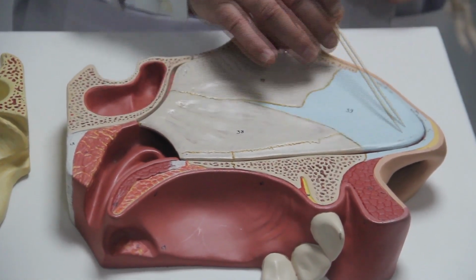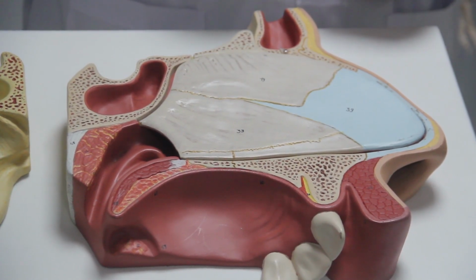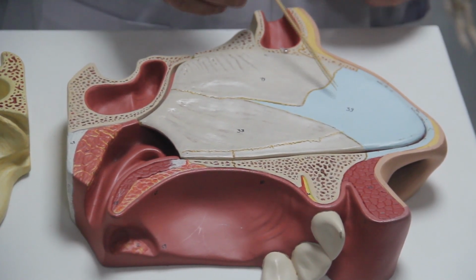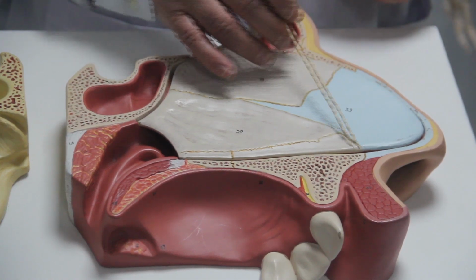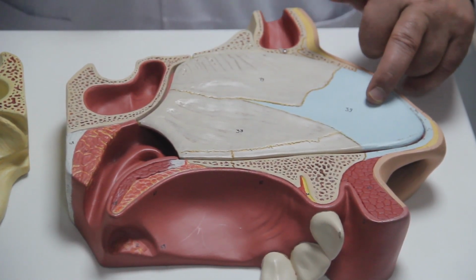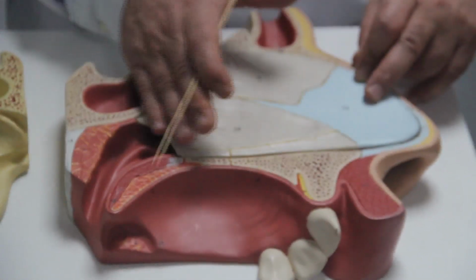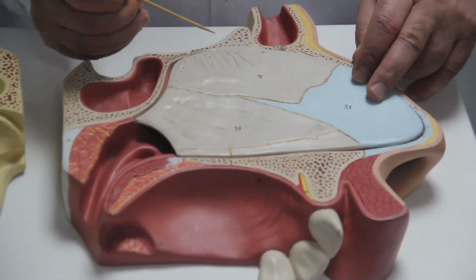Now, the nasal septum, as you can see, is formed by cartilage and bone, just like the external part of the nose. The anterior 1/3 of the nasal septum is formed by the septal cartilage, and the posterior 2/3 is formed by the bony component.